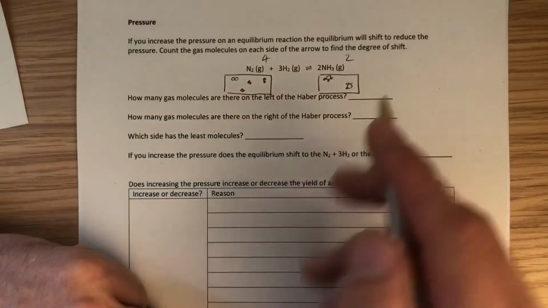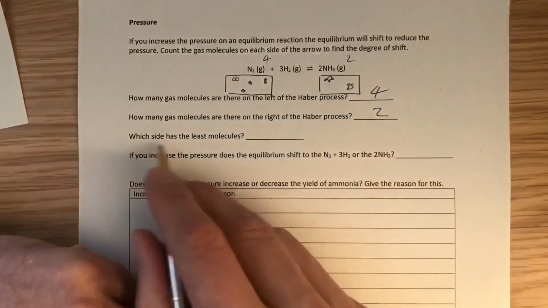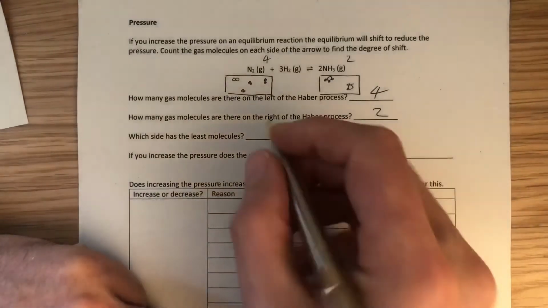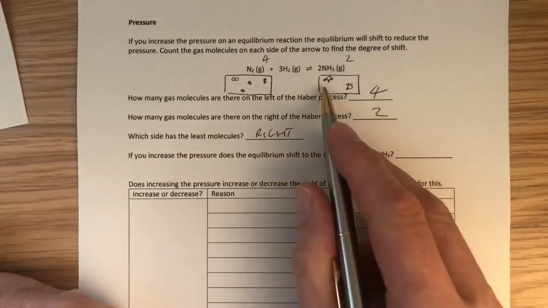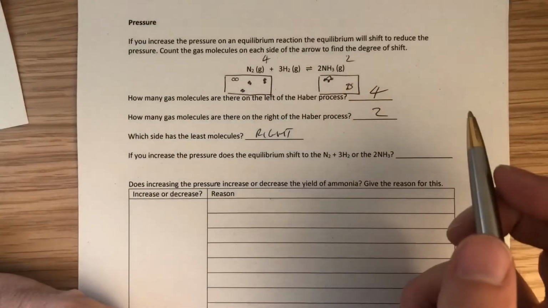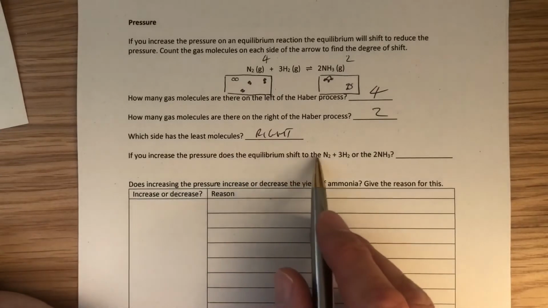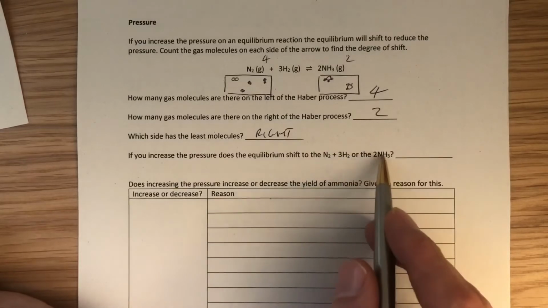So how many gas molecules on the left? Answer 4. How many gas molecules on the right? Answer 2. Which side has the least gas molecules? That's the easiest question I've ever asked, I think. The right-hand side. The right-hand side has less gas molecules. 2 molecules, 4 molecules. So if you increase the pressure, does the equilibrium shift to the left, the N2 and 3H2 side, or the 2NH3 side?